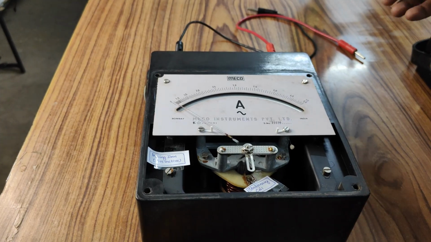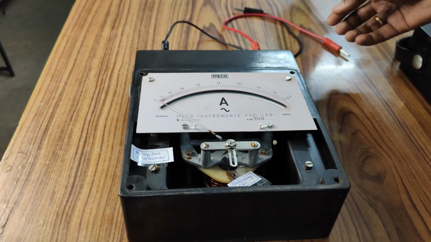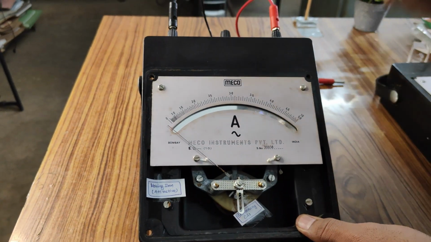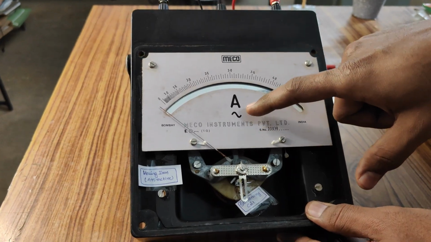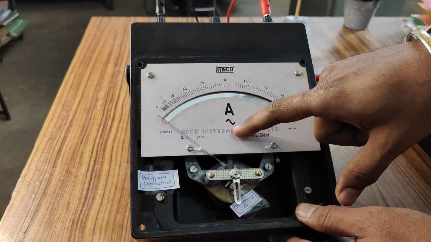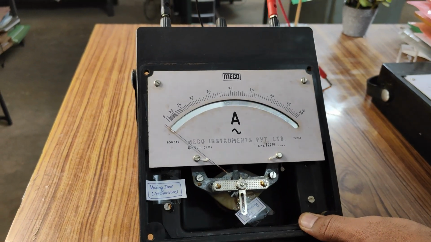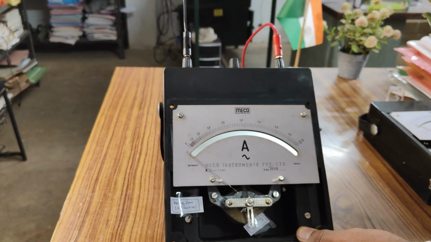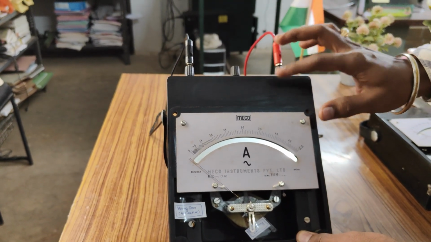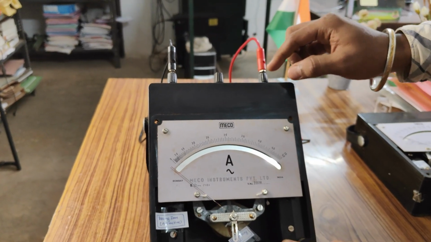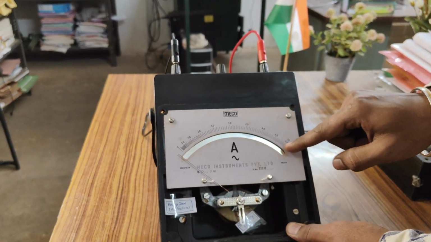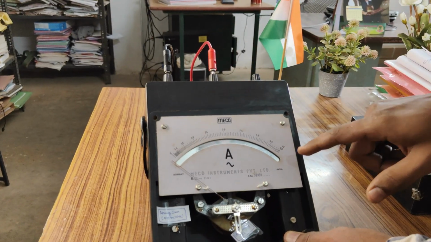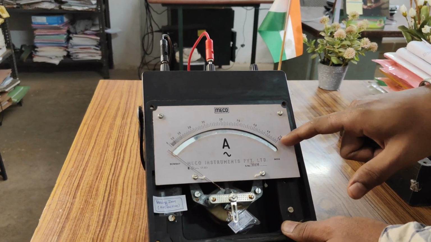Now let us discuss the different parts used in moving iron instruments. This is a moving iron instrument, which is an ammeter that can measure an AC quantity. How to give the connections: we connect the phase here and the neutral here, and this ammeter is generally connected in series. When you connect at 5, it can measure a current of 5 amperes. When you shift to the 10 port, it can measure a current of up to 10 amperes.